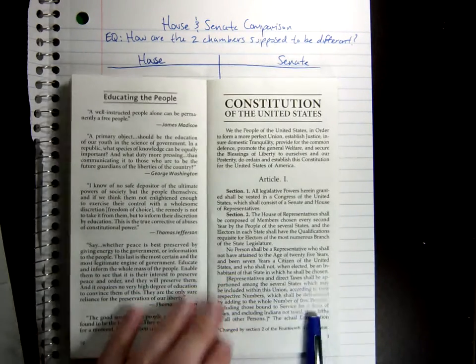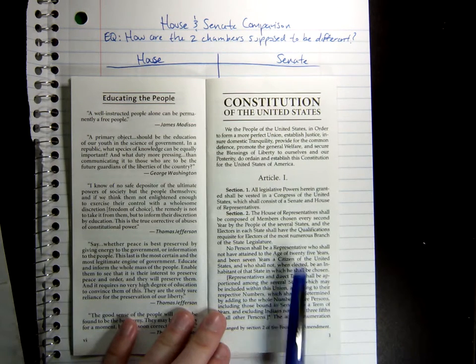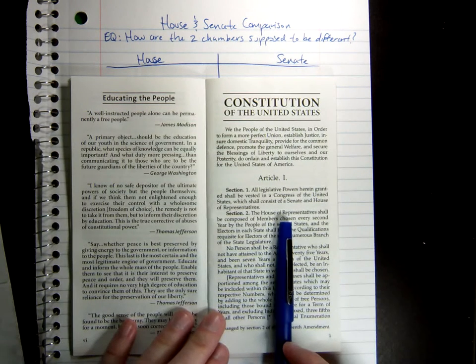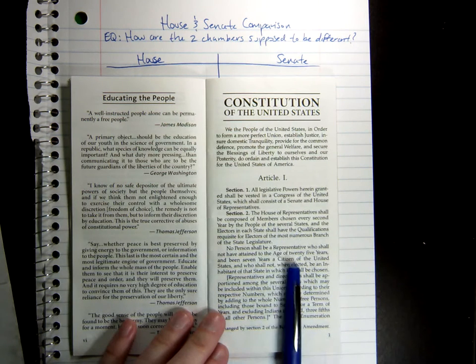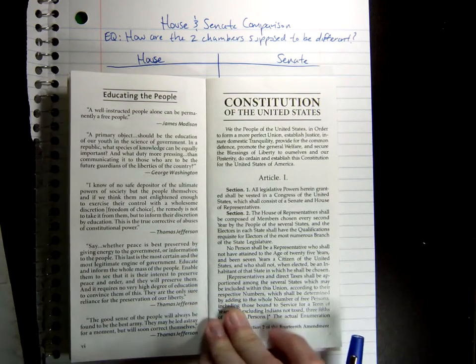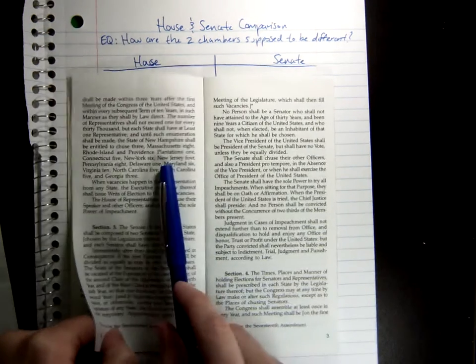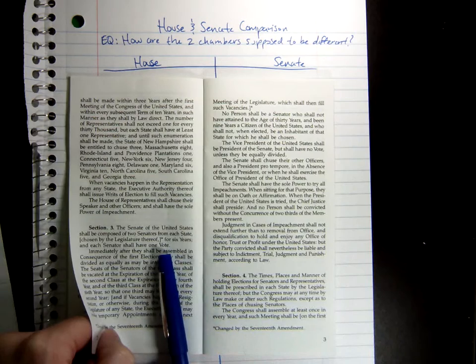So I gave time in class to read through Section 2 and figure out how long are the representatives' terms, and what are the requirements to be a representative, and how are they chosen. So you could pause this and read directly from here, or you could look at your own Constitution or print one up, but looking at Section 2. So if you'd like to pause here.